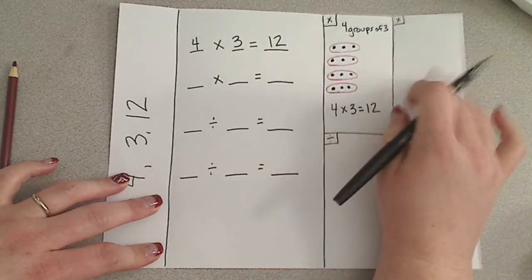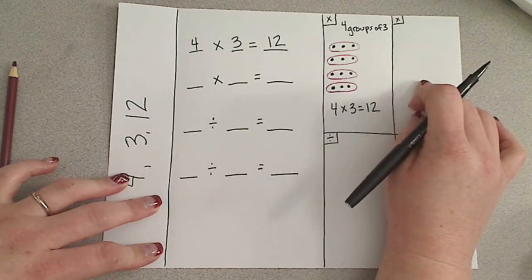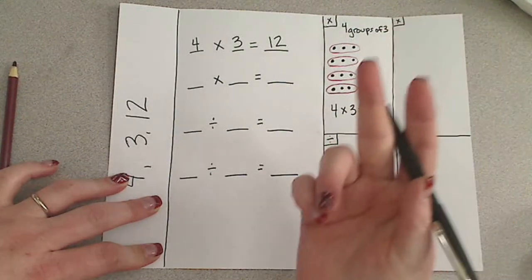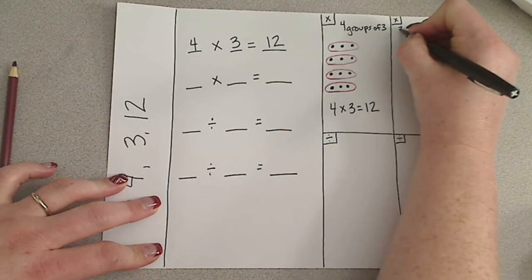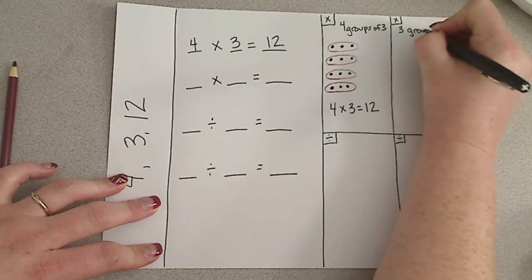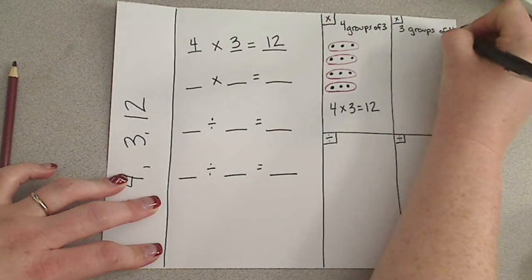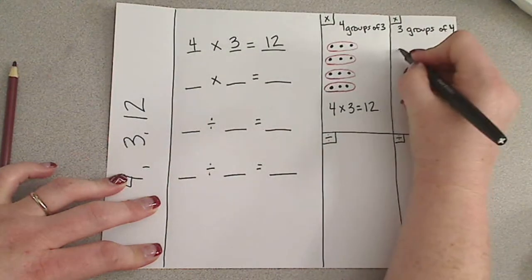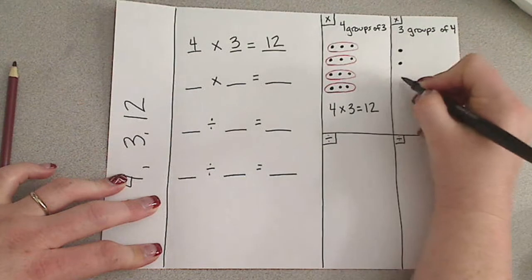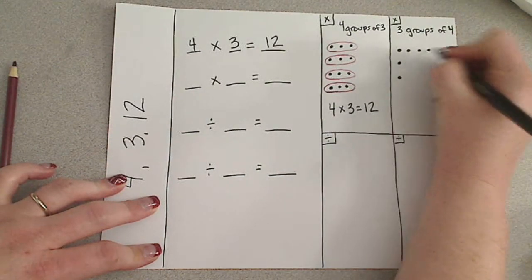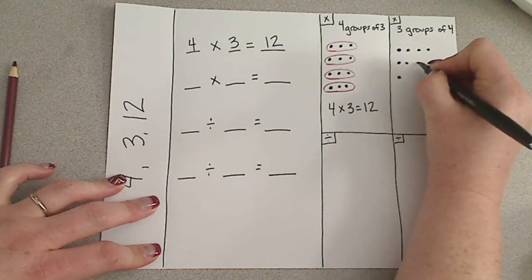Now they're going to come to their second multiplication problem, which is when they need to realize that for an array, this is when it gets flopped, because now we have 3 groups of 4. So I'm going to start by drawing my 1, 2, 3 groups, and I need 4 in each group.